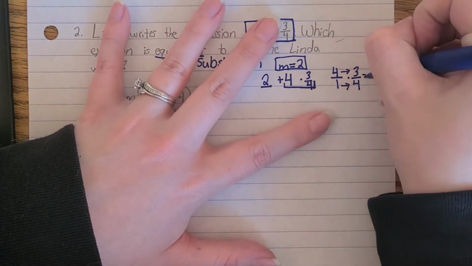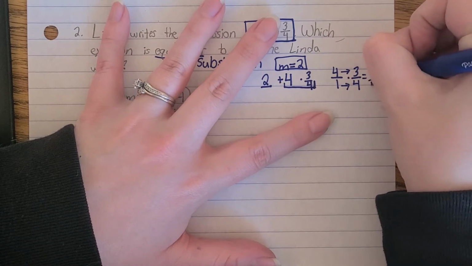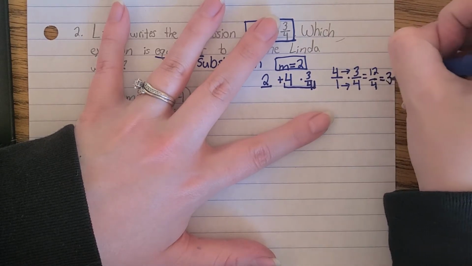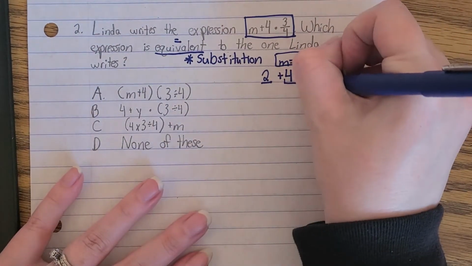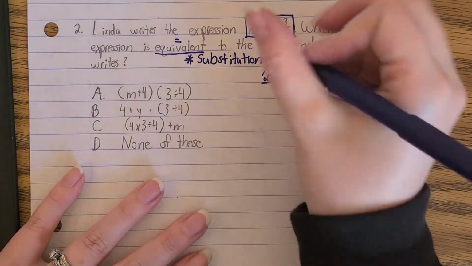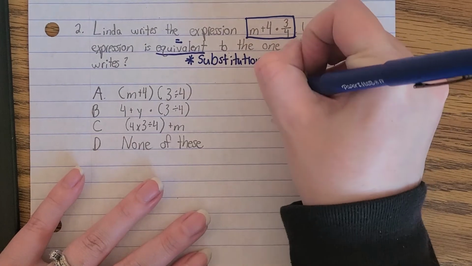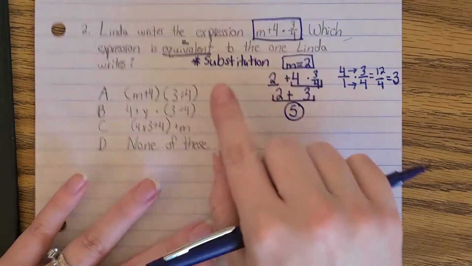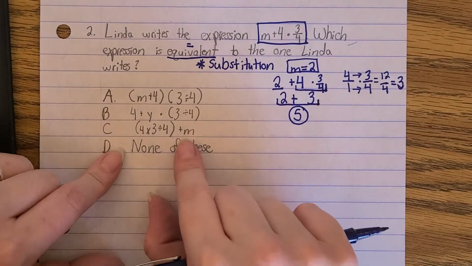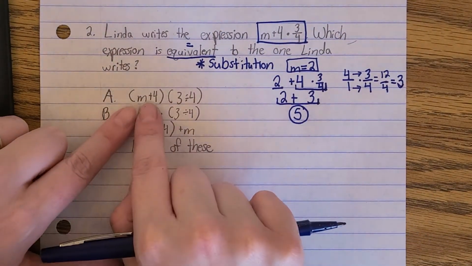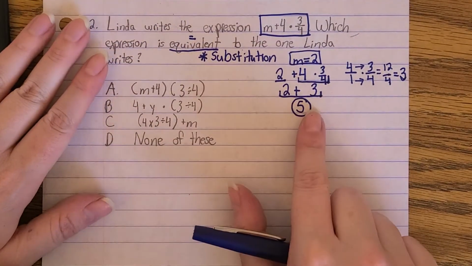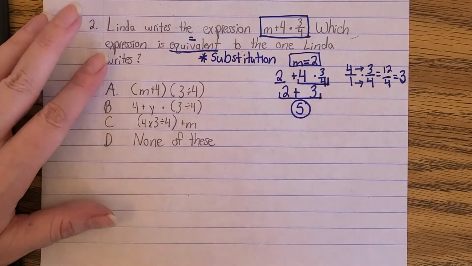If you don't, you will get 12 over 4. Okay, 12 can be divided by 4 exactly 3 times. All right, so 4 times 3/4 is 3. Drop the rest, and now I just have 2 plus 3, which is 5. All right, so I'm looking for which one of these expressions, if I sub a 2 in for m, if m equals 2, which one of these will also equal 5, okay?